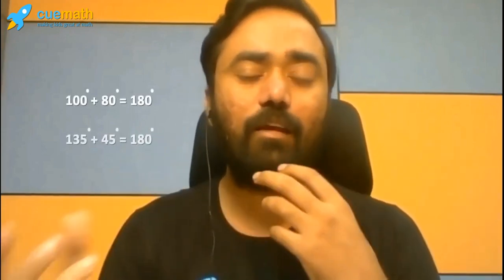Let's take a few more examples. So basically, if you add 100 degrees and 80 degrees, the sum is 180 degrees, and both the angles are called supplementary angles, or both the angles are also called supplement of each other. In the last example, if we add 135 degrees with 45 degrees, the sum would be equal to 180 degrees, and both the angles are supplementary angles as well as supplement of each other.